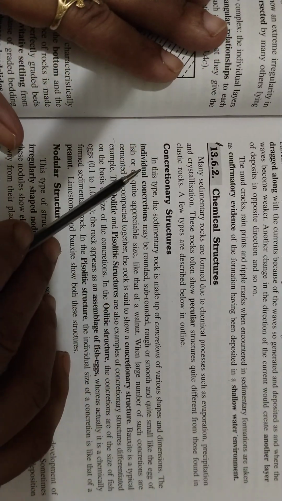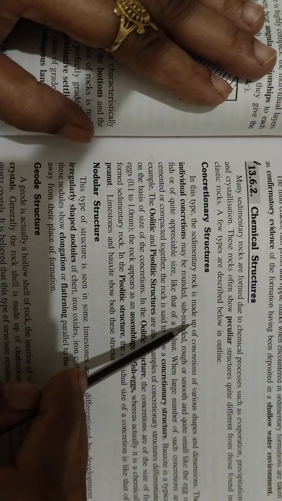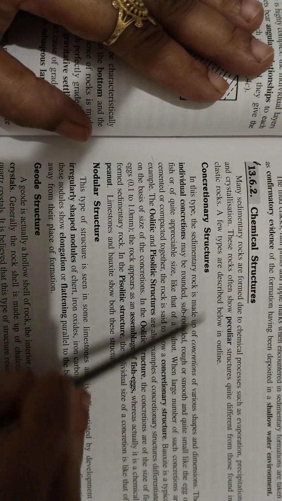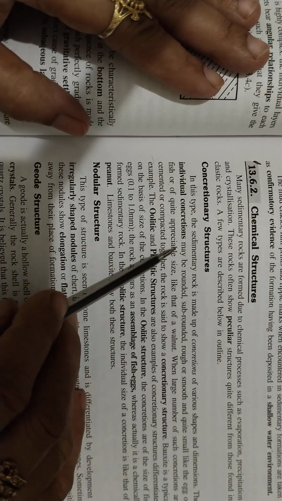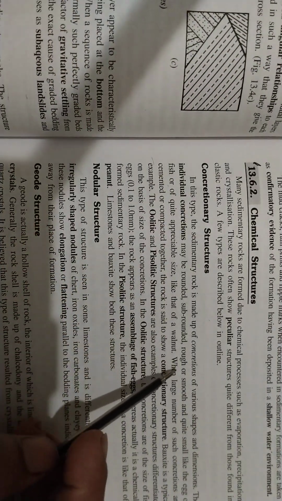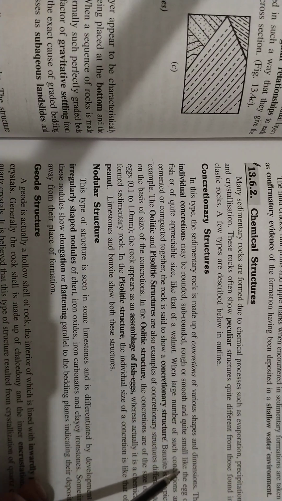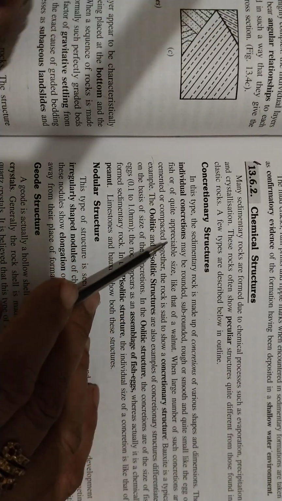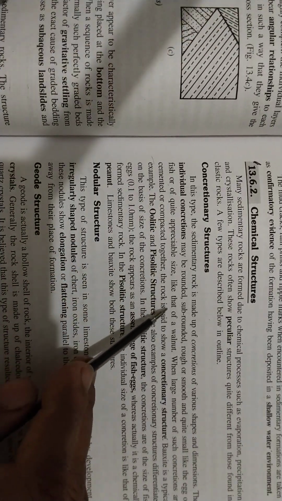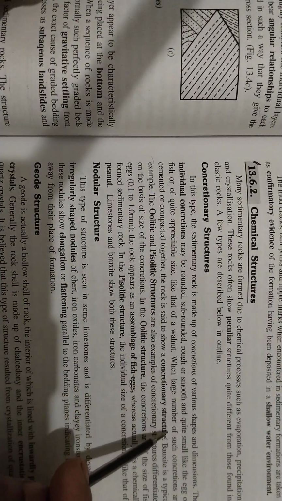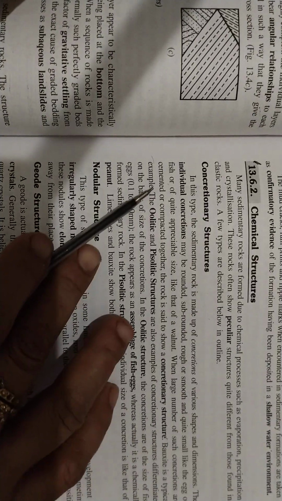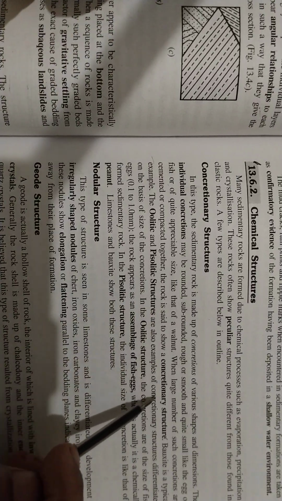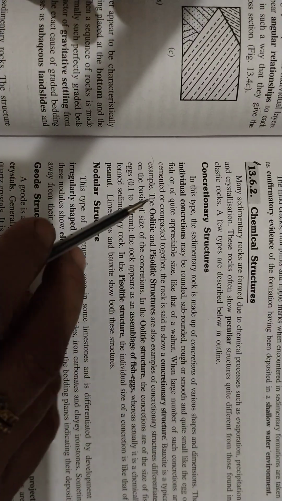Concretionary structures. In these types, the sedimentary rock is made up of concretions of various shapes and dimensions. The individual concretions may be rounded or sub-rounded, rough or smooth, and quite small, like the size of a fish egg, or of appreciable size, like that of a walnut. When a large number of such concretions are cemented or compacted together, the rock is said to show a concretionary structure. Bauxite is a typical example.